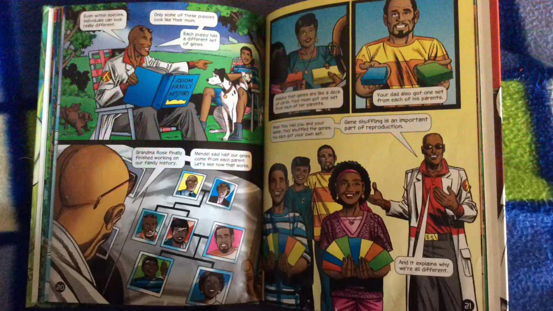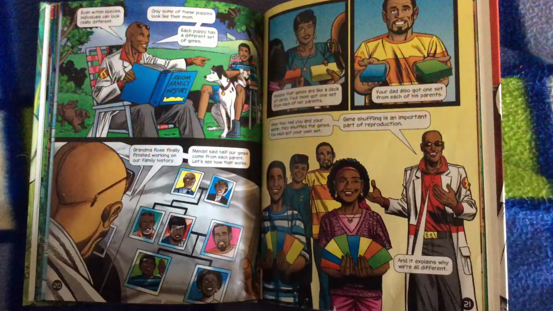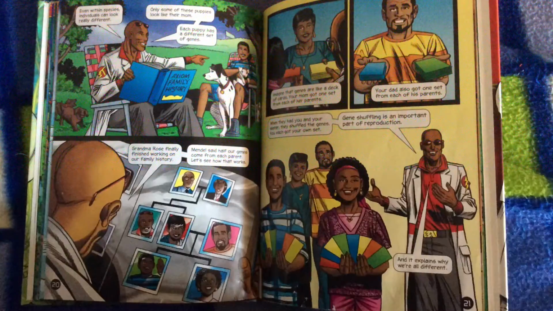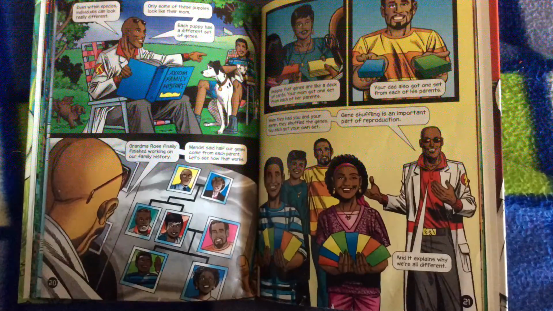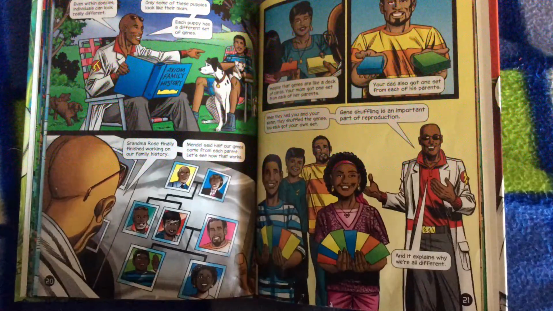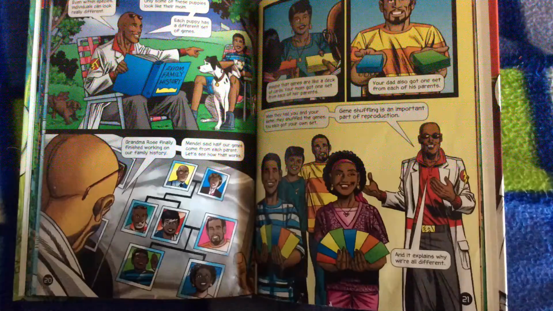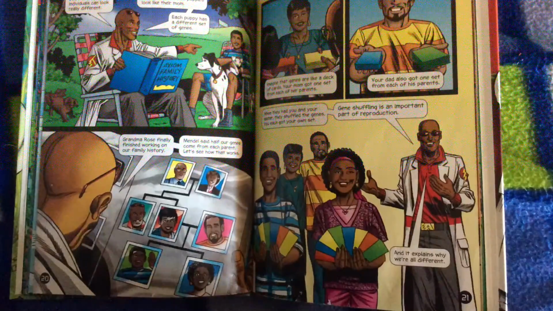Even within species, individuals can look really different. Only some of these puppies look like their mom. Each puppy has a different set of genes. Grandma Rose finally finished working on our family history. Mendel said half of our genes come from each parent. Let's see how that works.